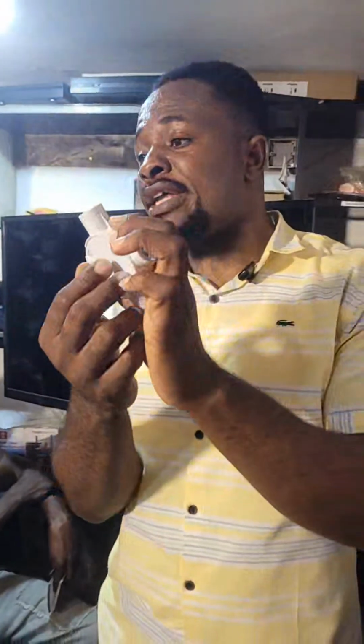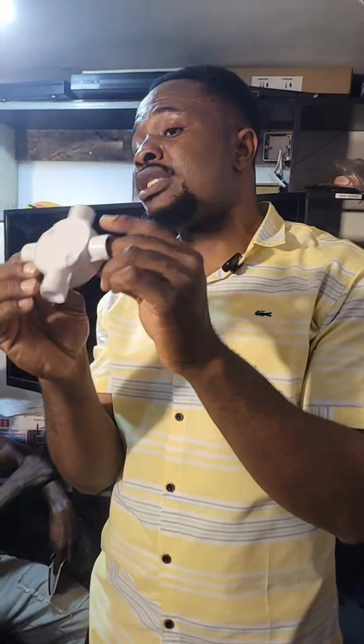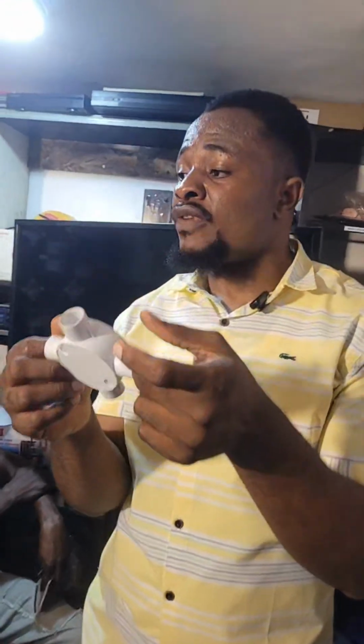It doesn't have this point like this. It has a hole like this. But it's no more in the market again because this one took over. Why did this one take over?